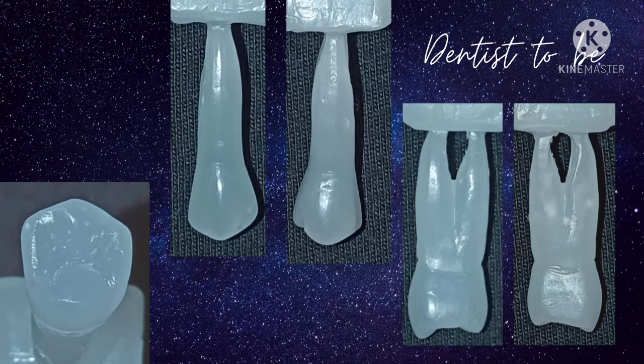The cervical lines on the premolars are flatter than on the anterior teeth, and the mesial cervical line is more regular than the distal one.